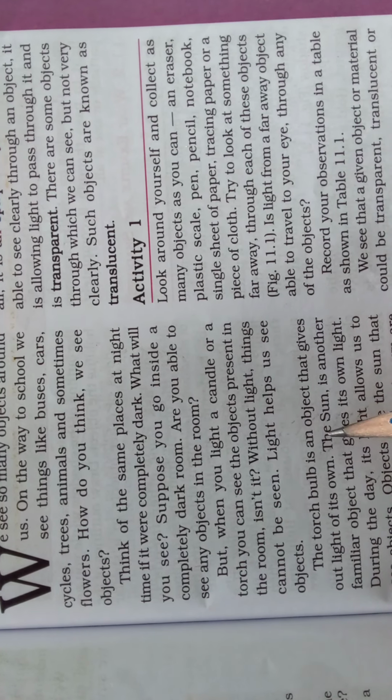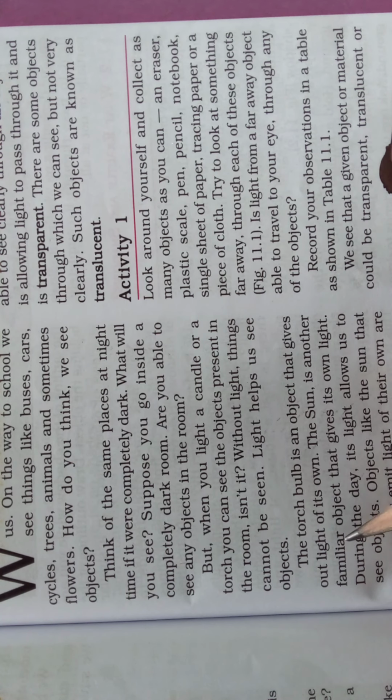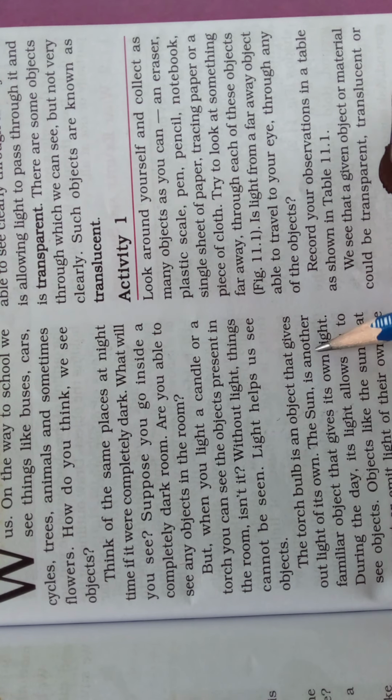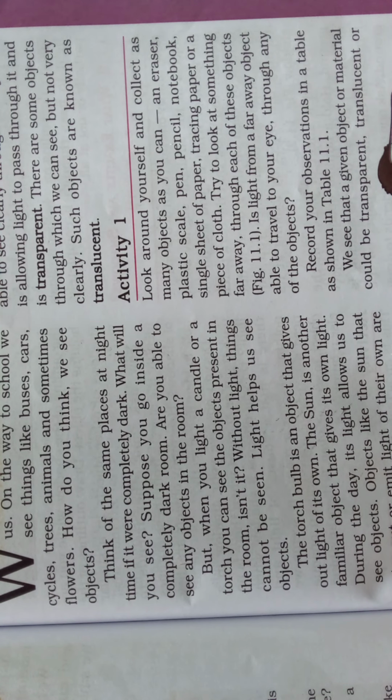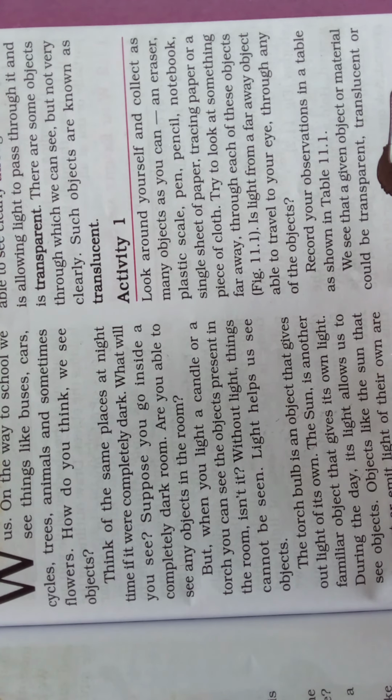The torch bulb is an object that gives out light of its own. The sun is another familiar object that gives its own light. If you take a torch bulb and put batteries in it, it will give light. The sun is also a source of light; we get light and heat from the sun. During the day, its light allows us to see objects.